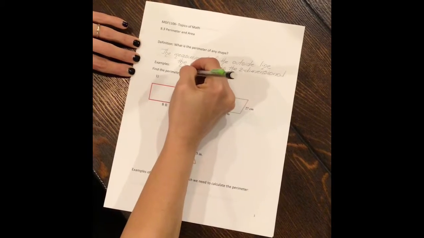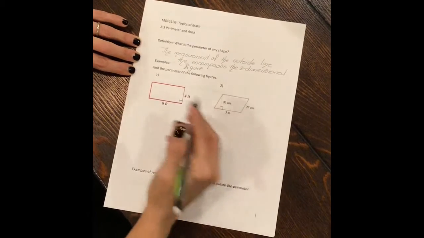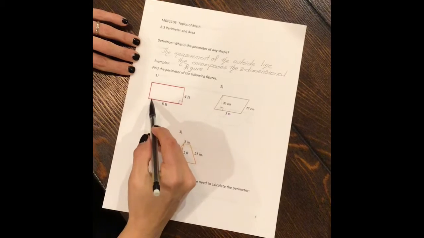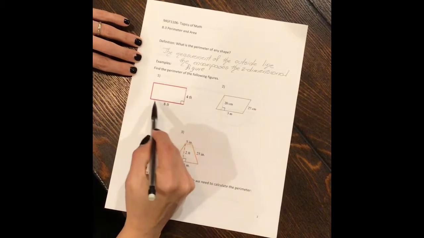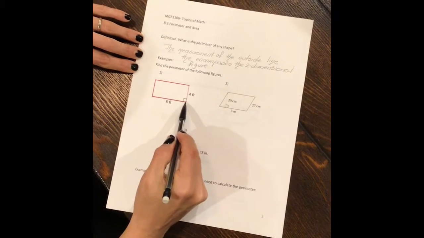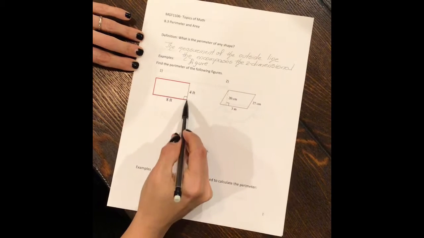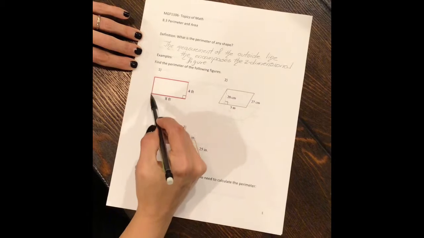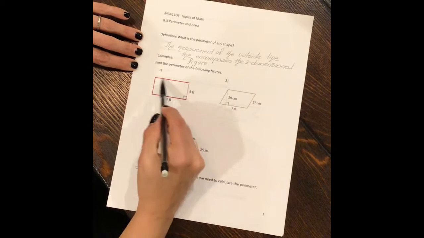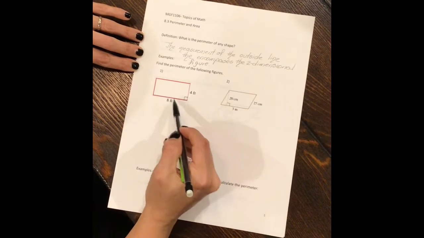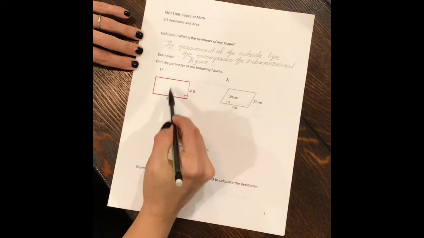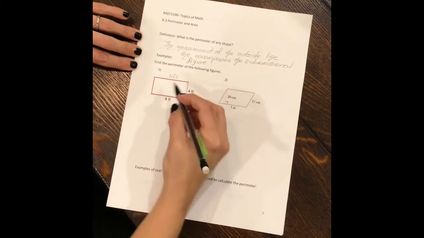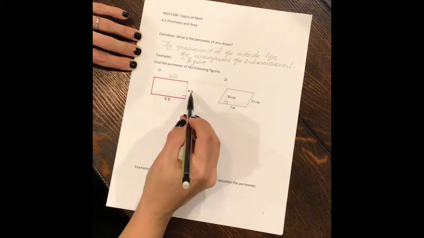Figure or shape. So for example, we're going to find the perimeter of the following figures. We have a rectangle here where this length is 8 feet. The width is 4 feet. To find the perimeter, we need to find the length of all of these lines together. So we know, since it is a rectangle, that this is also 8 feet and this side is also 4 feet.